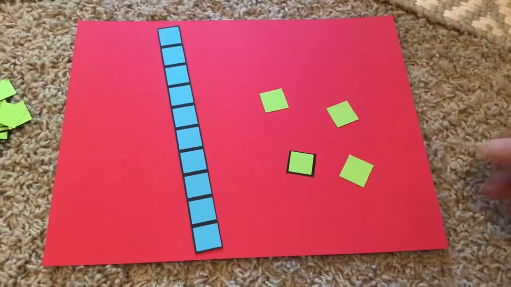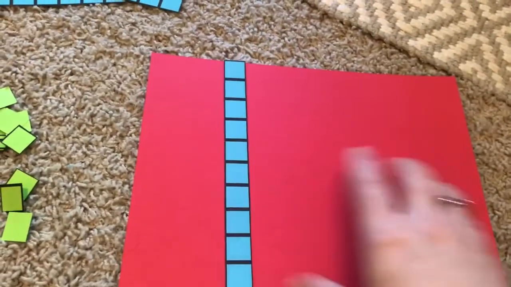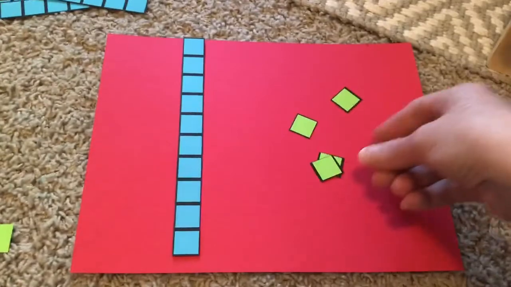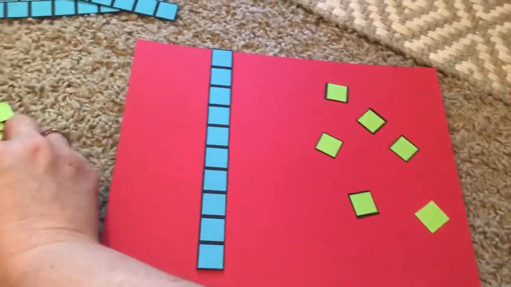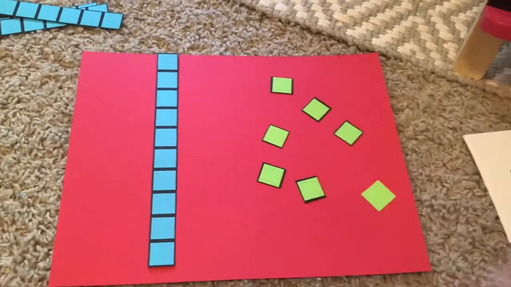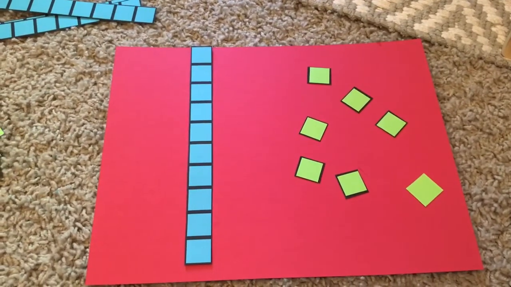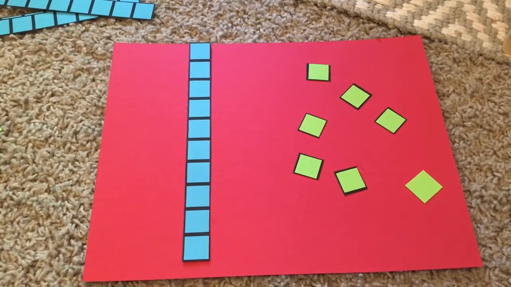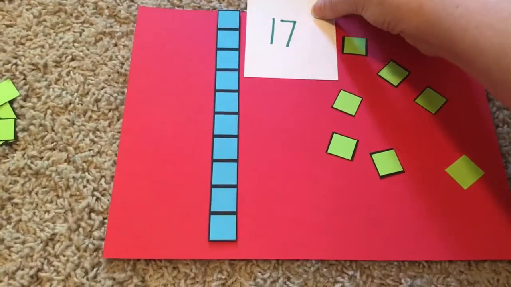Let's try another. So let me clear off our mat. Let's put down our tens rods again. And let's add some 1 squares. I want you to try to count as I'm adding to see what number this makes. So take a moment and see what number this is showing. Okay. This number is 17.